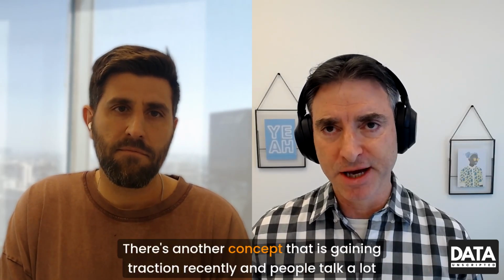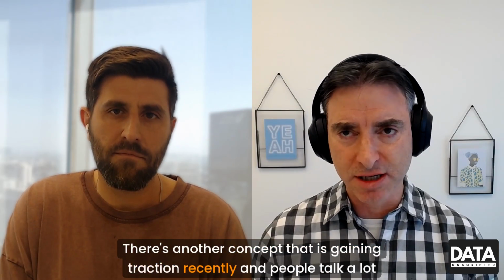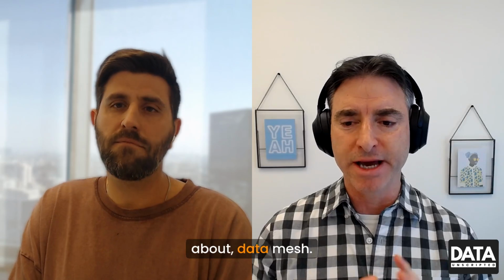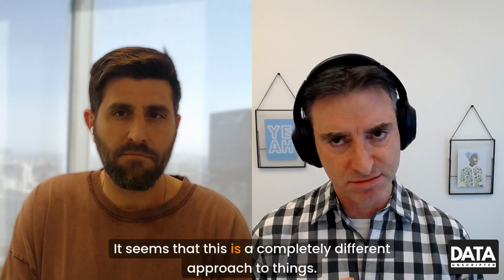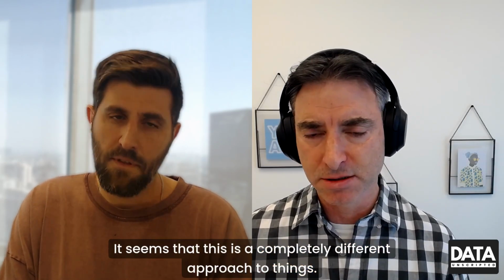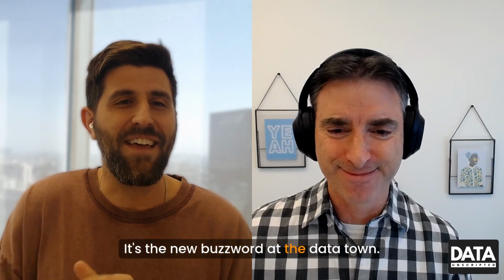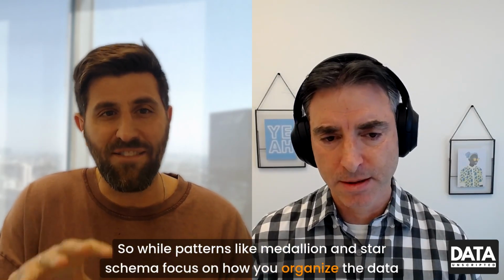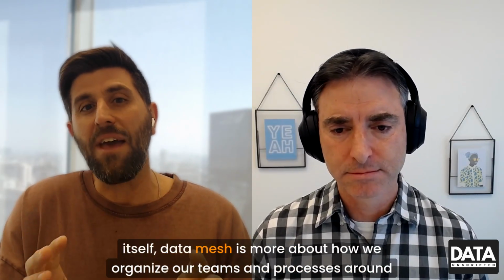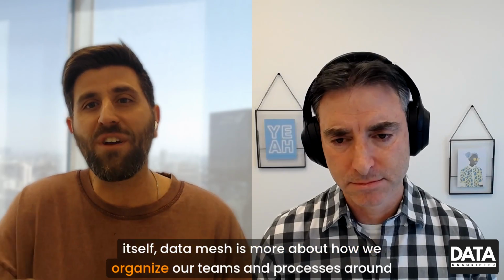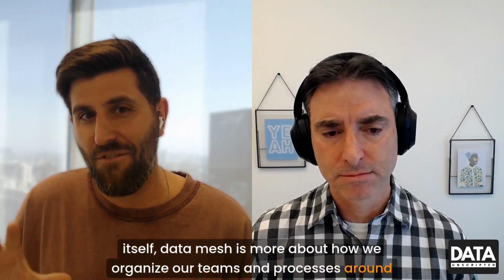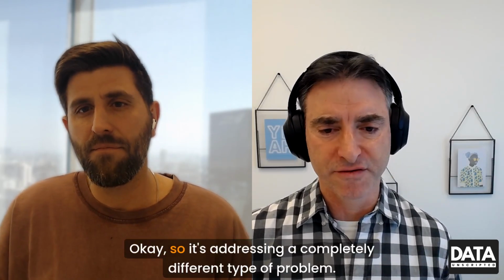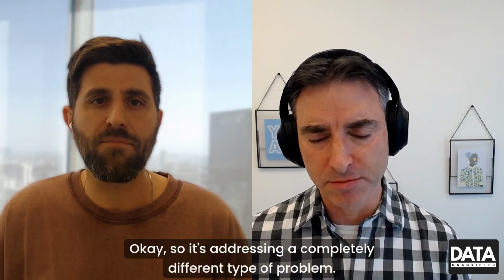There's another concept that is gaining traction recently, and people talk a lot about data mesh. It seems that this is a completely different approach to things. Yeah, that's right. It's the new buzzword in data town. So while patterns like medallion and star schema focus on how you organize the data itself, data mesh is more about how we organize our teams and processes around data. Okay, so it's addressing a completely different type of problem.